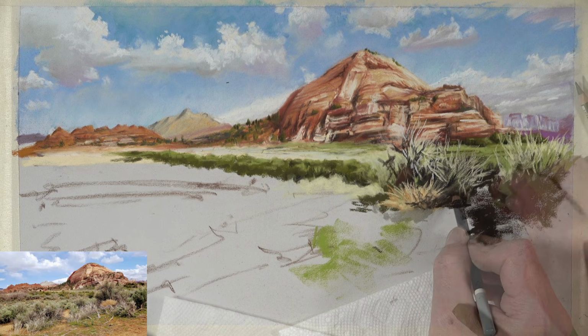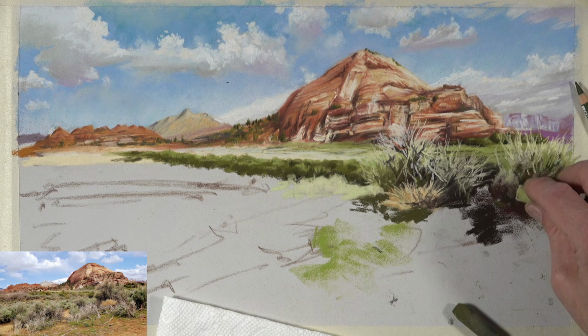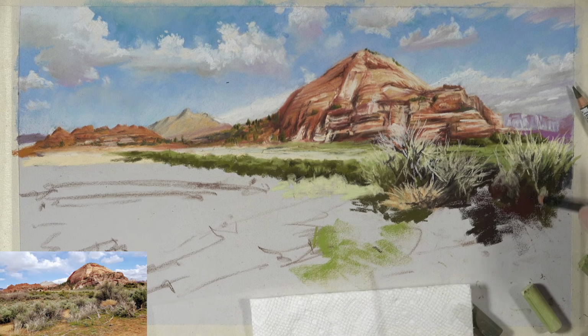You'll notice that you get to a point when you're working on a smoother surface where you can't apply any more pastel. It almost just falls right off the surface, and that's because for the most part you filled up the tooth or texture of the paper.